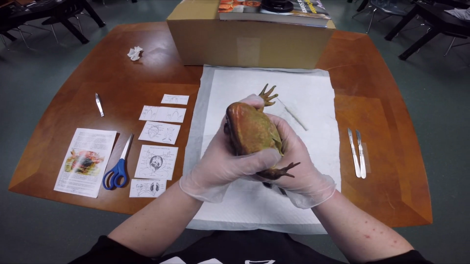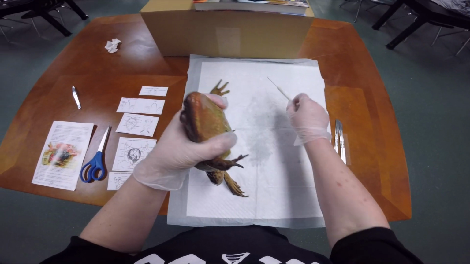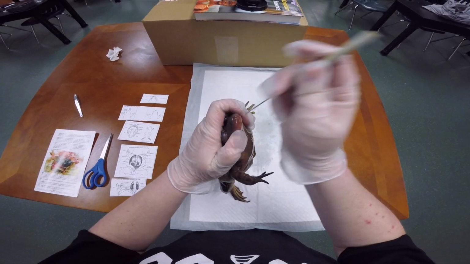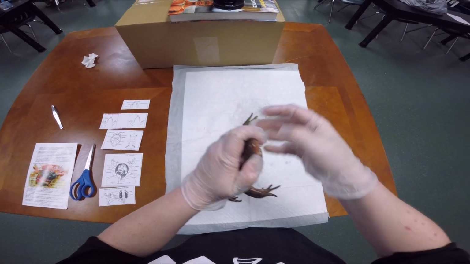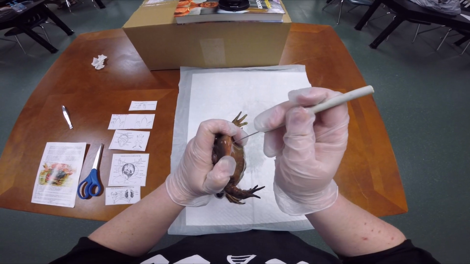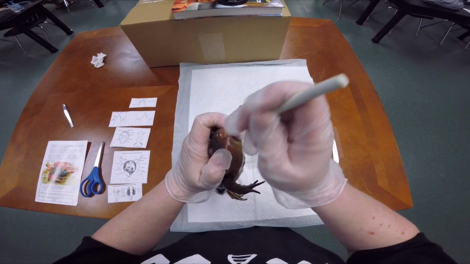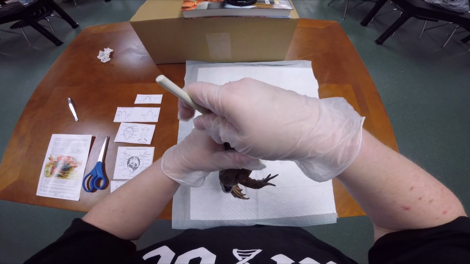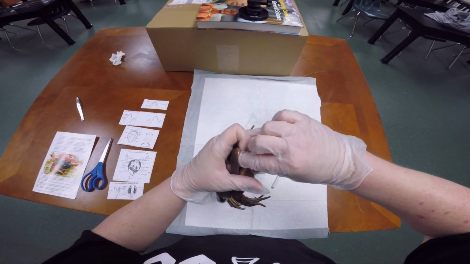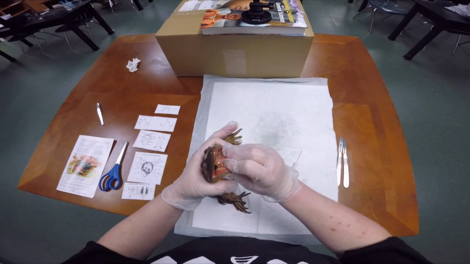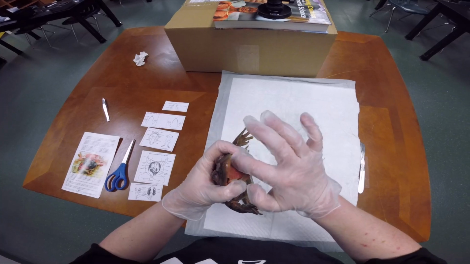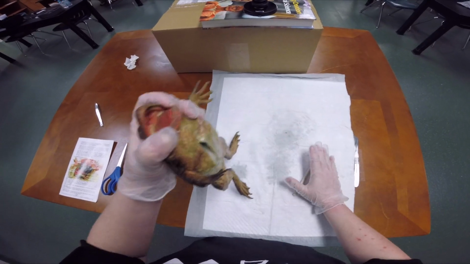So now I'm going to try my best to open up the mouth, which, once an animal goes into rigor mortis, becomes very difficult to move. So I'm going to give myself a little help here. Once we get in there, we're going to open that mouth up. Okay, and he's got some dirt in there, and that's okay.